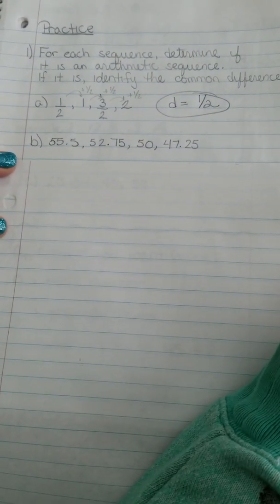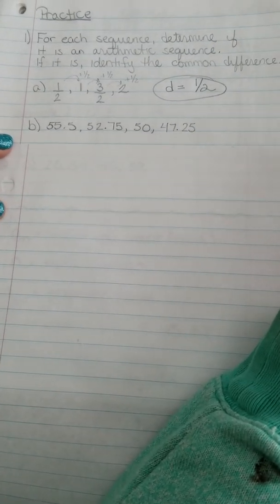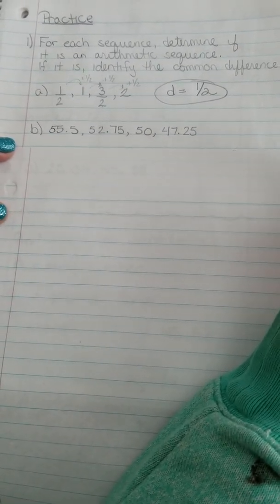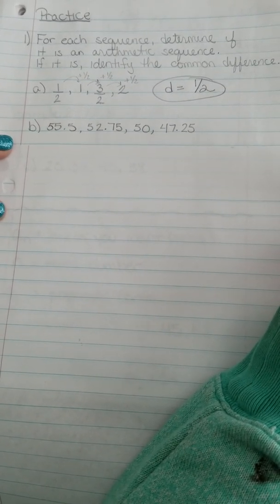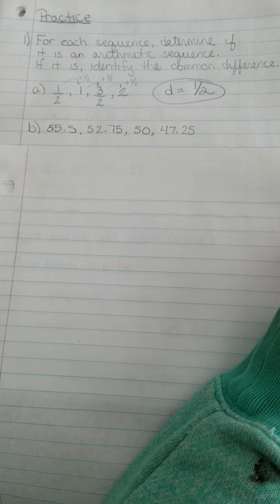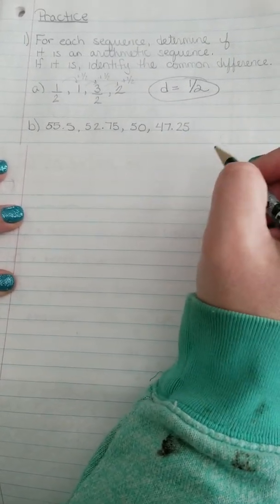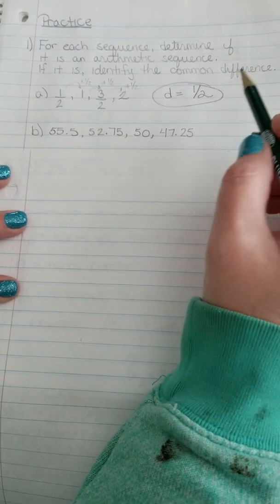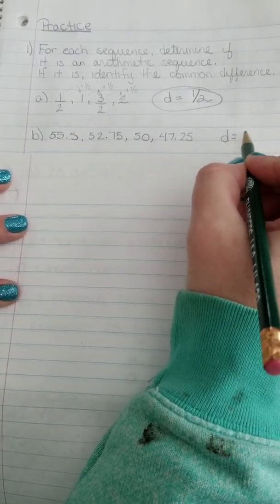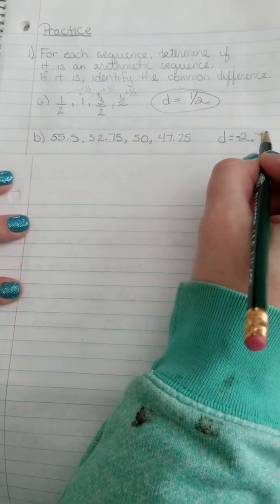Next sequence is 55.5, 52.75, 50, and 47.25. You know, decimals are kind of tricky. We have to pull out our calculator sometimes to do these. But this is going down, so we're hoping that it's subtraction by a common decimal. And our common difference in this case is negative because we're subtracting 2.75.